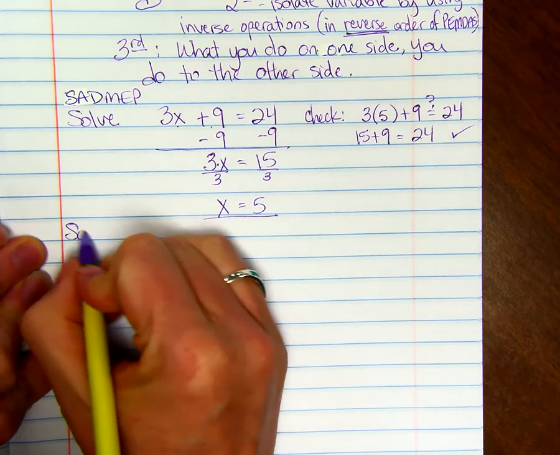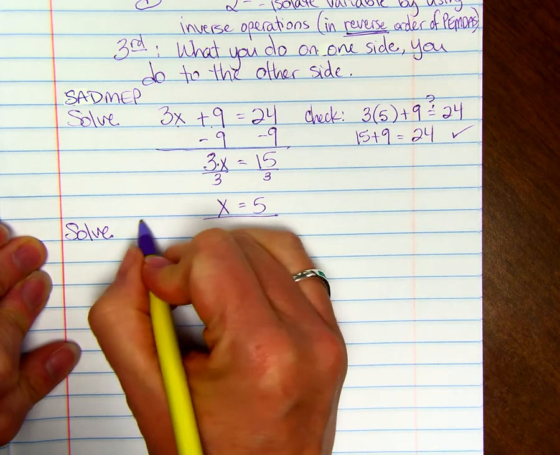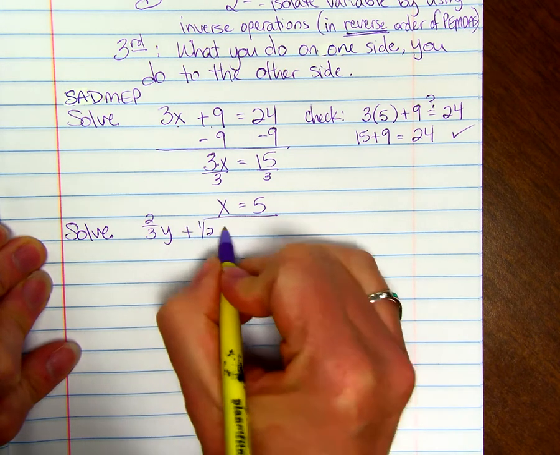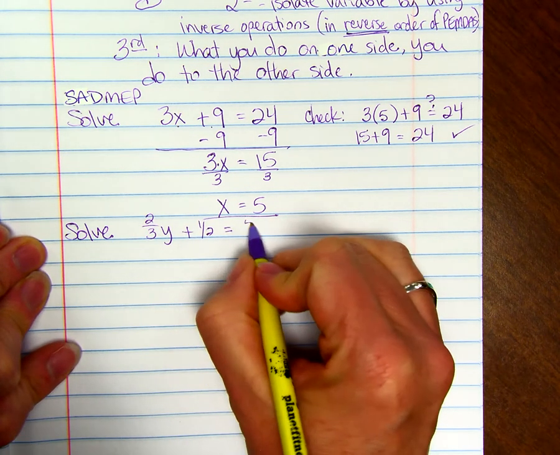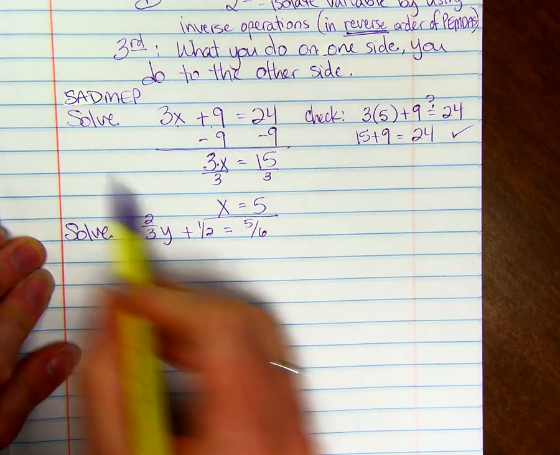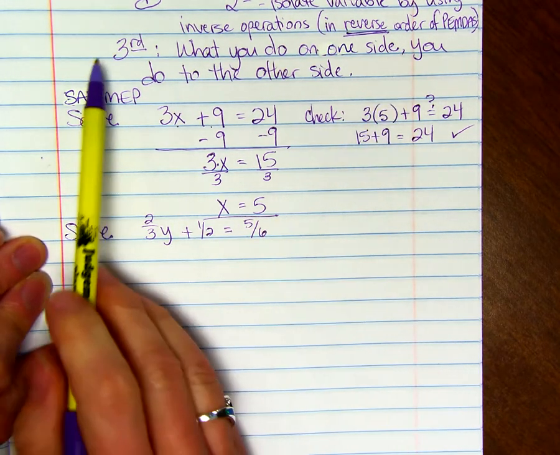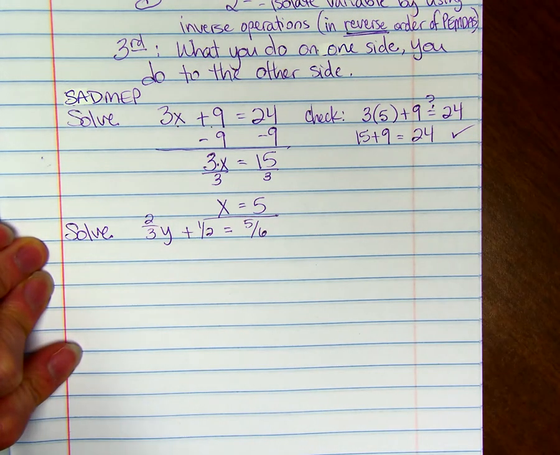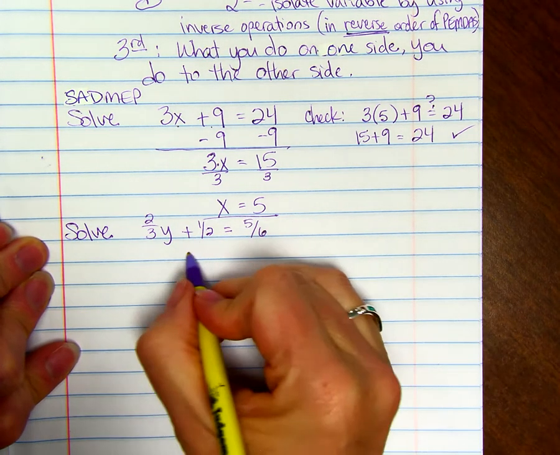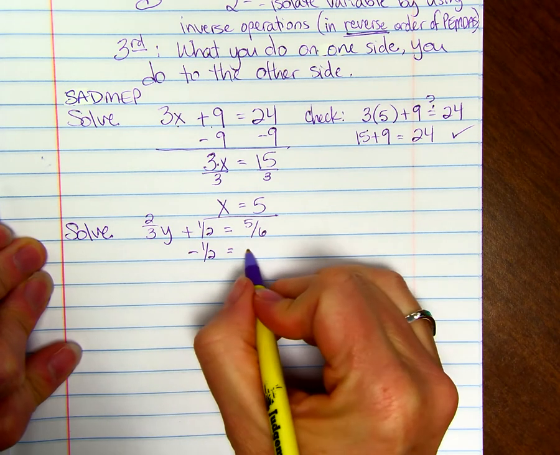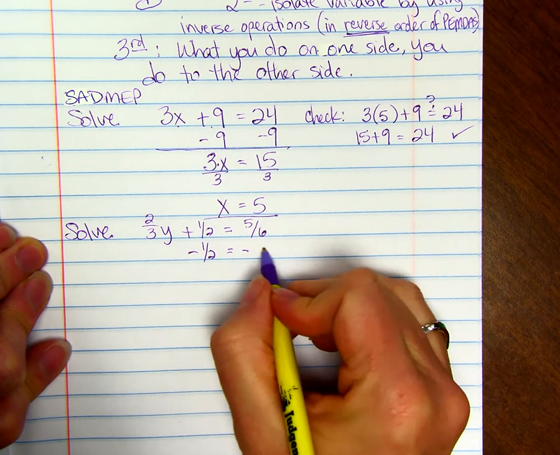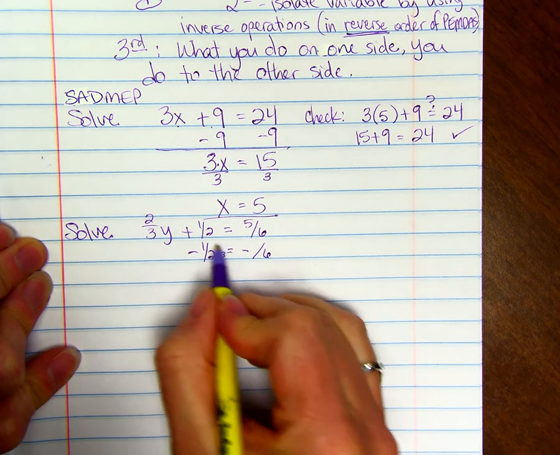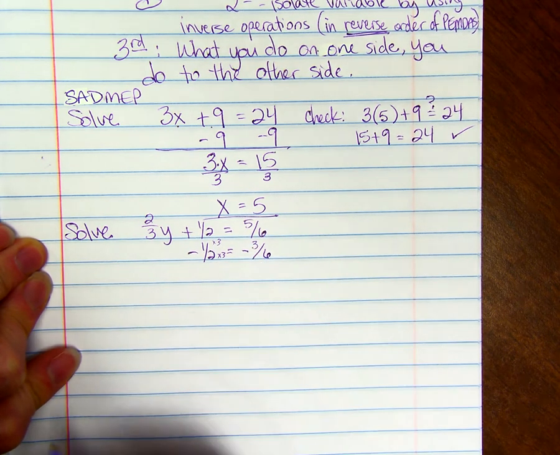Okay, we're going to do another example. Solve 2/3 y plus 1/2 equals 5/6. So we're going to do the reverse order of PEMDAS. We're going to do the inverse operations of subtraction and adding. Since this is added, we're going to subtract 1/2 from both sides. Oh, we need to get a common denominator. So we're going to change that to 6. 2 times 3 is 6. 1 times 3. So it's 3/6.